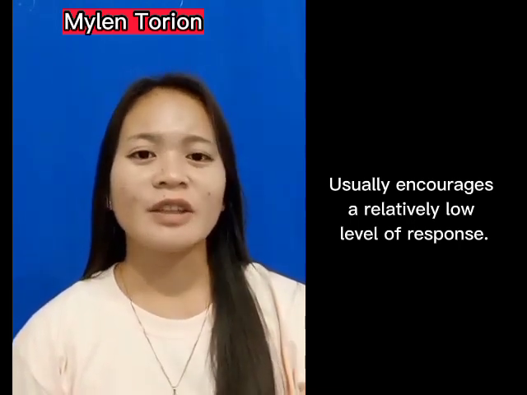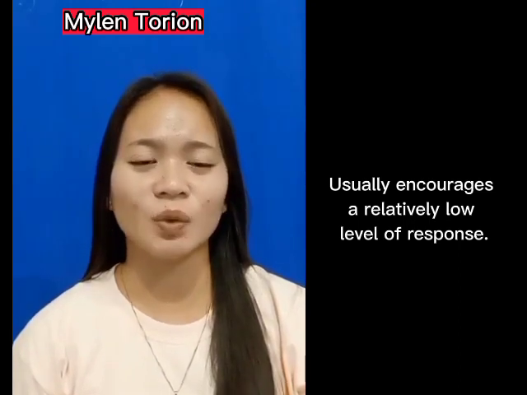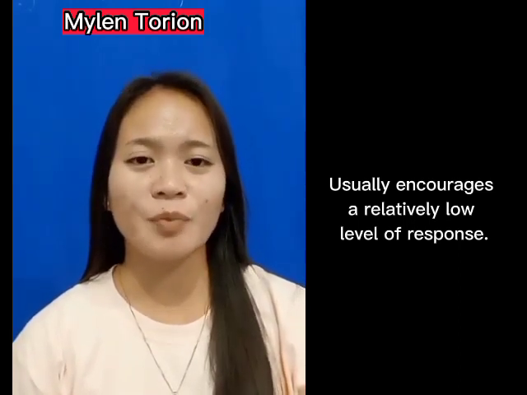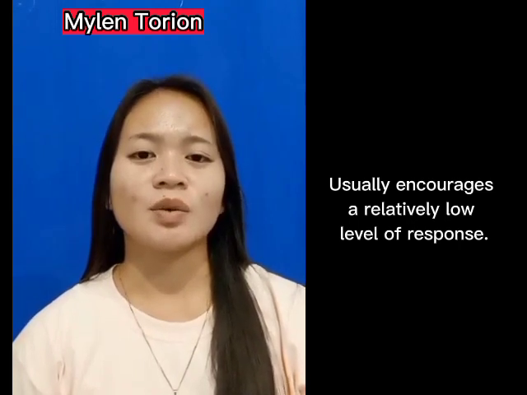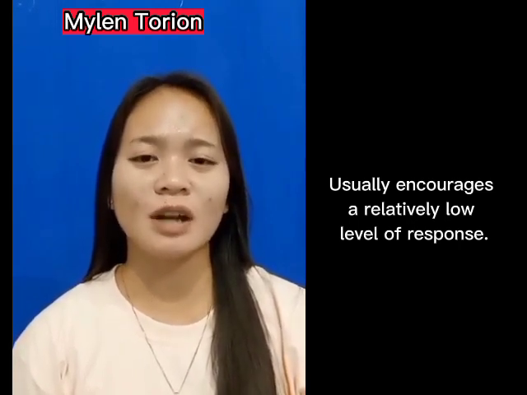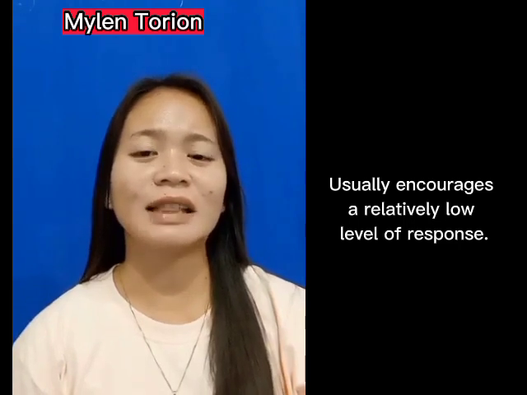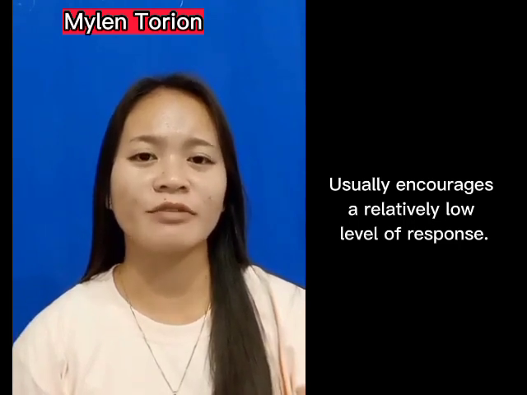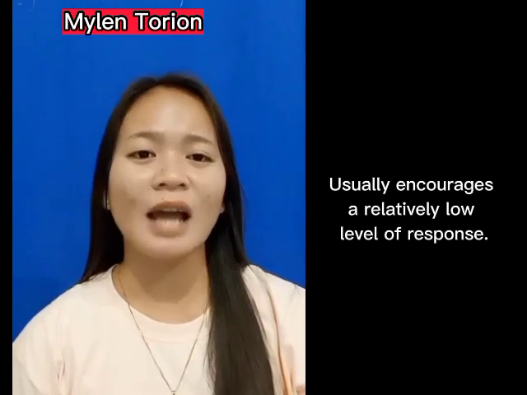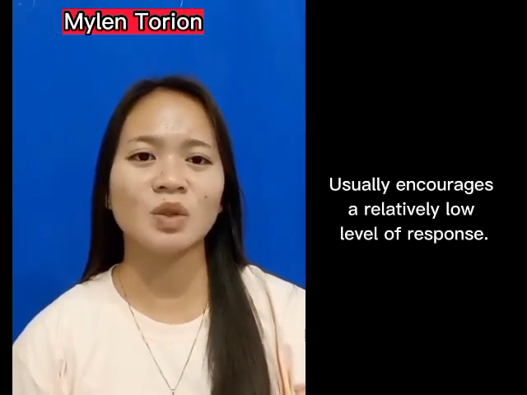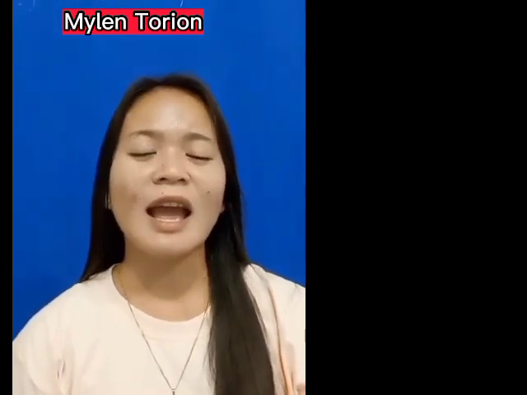The answers may not be exactly the words expected, though partially correct. It is difficult to construct a desired response, which leads to a low level of response from students. A single line may mislead the students.